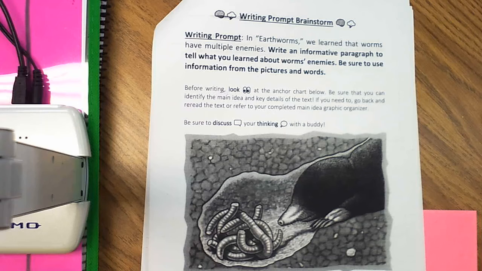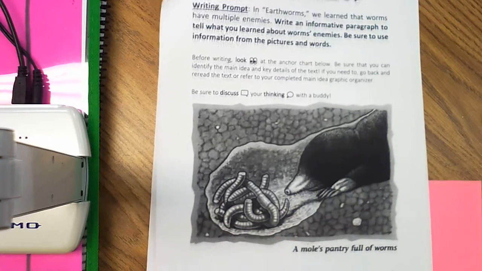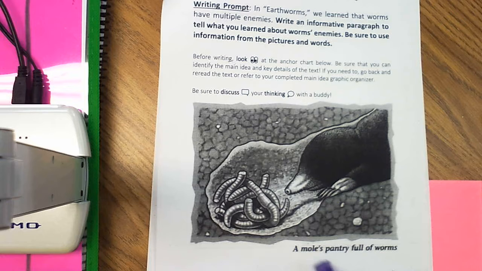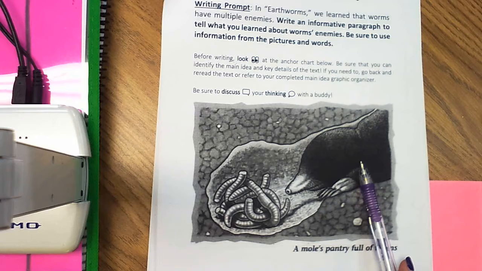Okay. Then, friends, you need to really think about what it is that you want to write. So right here, we have a picture that we can look at for inspiration. And notice how below this picture, we have a caption. It says, a mole's pantry full of worms. So I already know that a mole, this animal here, is one of worms' greatest enemies.